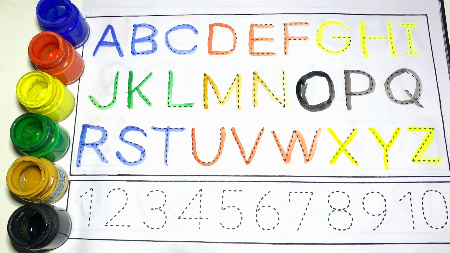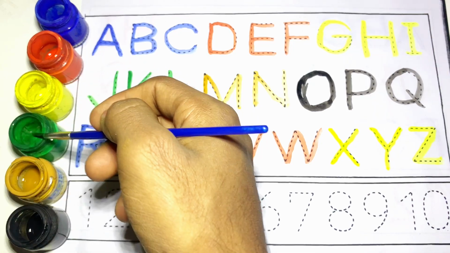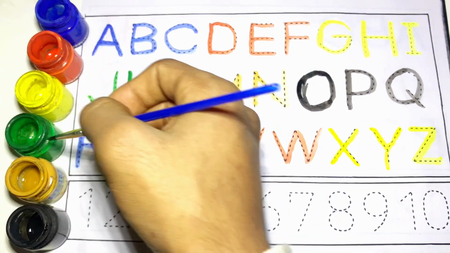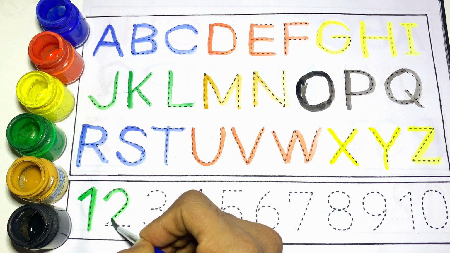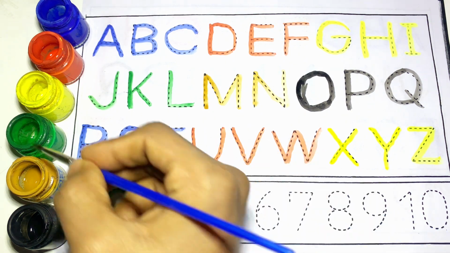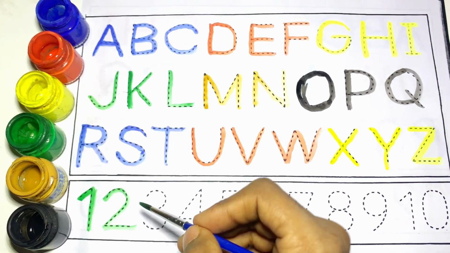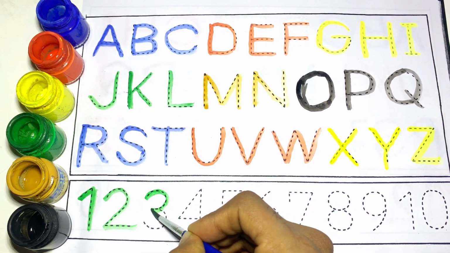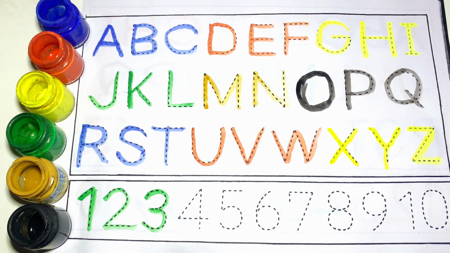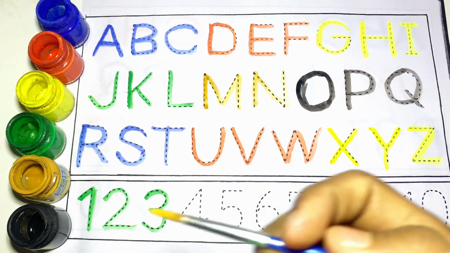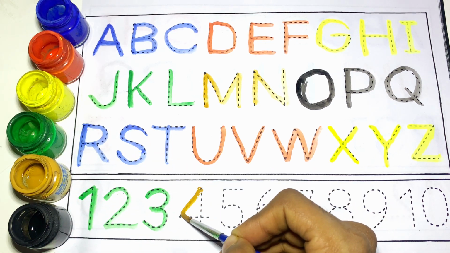Kids, next numbers. First, draw 1. The number 1, and use green color. 2. The number 2. Kids, next 3. The number 3. Kids, write 4. The number 4, and use yellow ochre color.